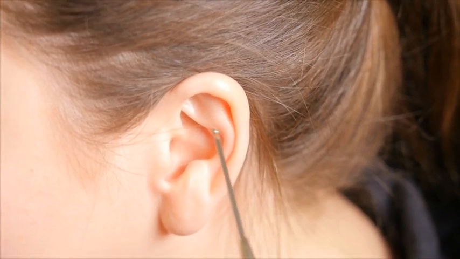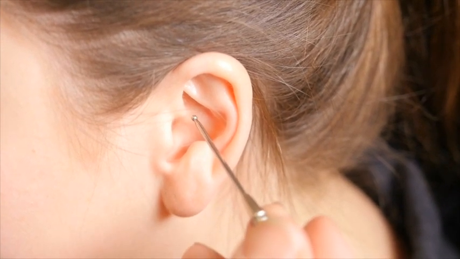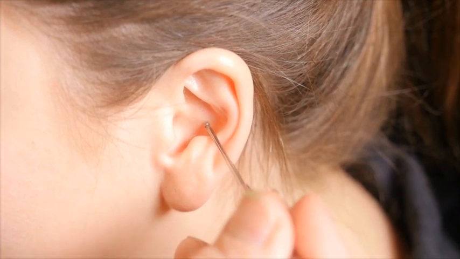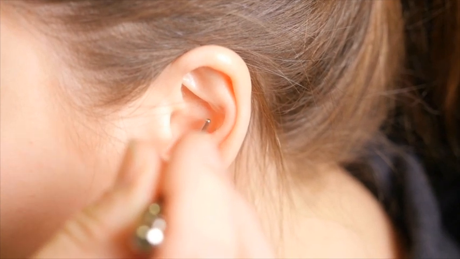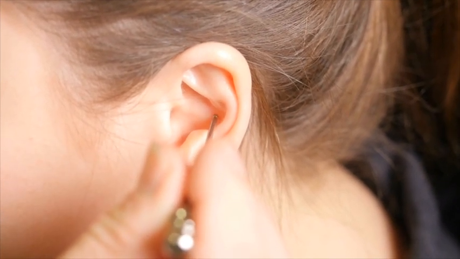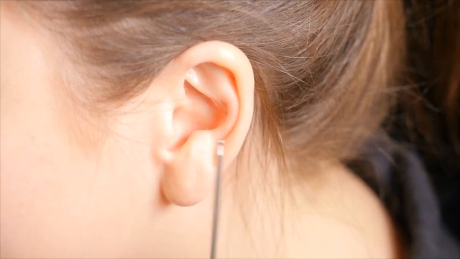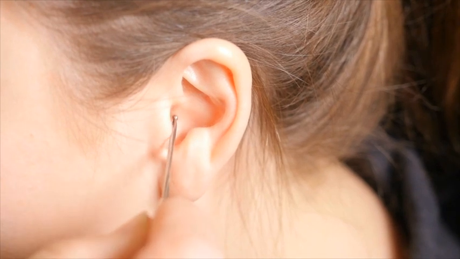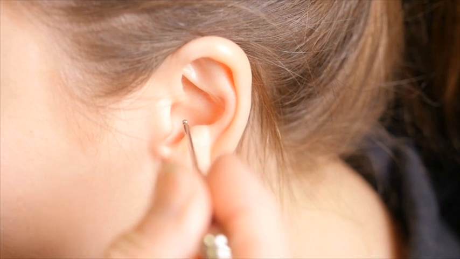There are some points that I just want to note for you. If we follow the crus of the helix all the way until it meets up with the back wall here of the antihelix, we get to the liver area. The liver and the stomach are both back in this area. Some of the deeper organs are found deeper in the organ areas of the ear. The heart is in the deepest hollow in the center of the ear.